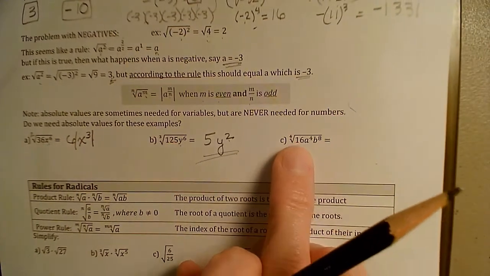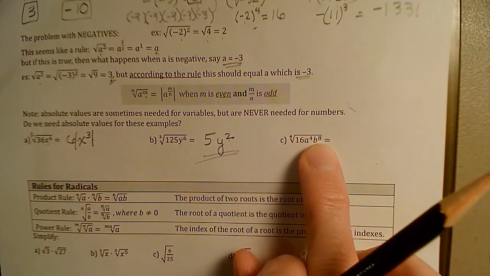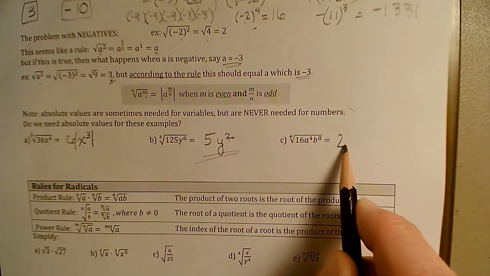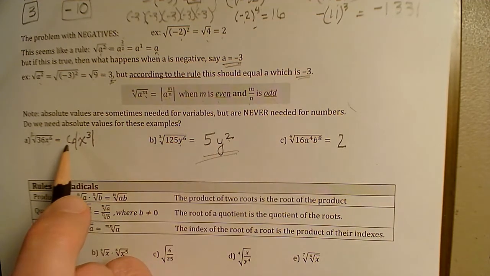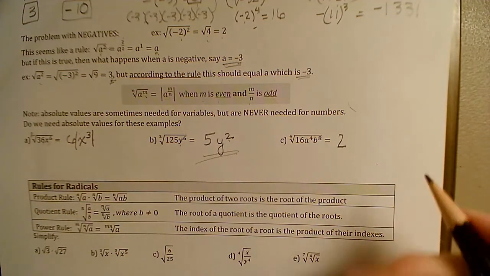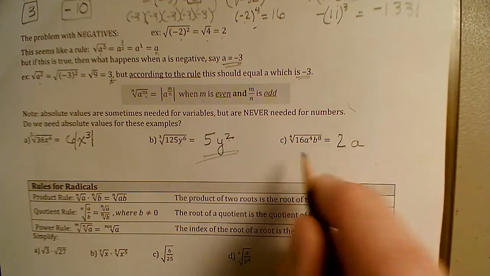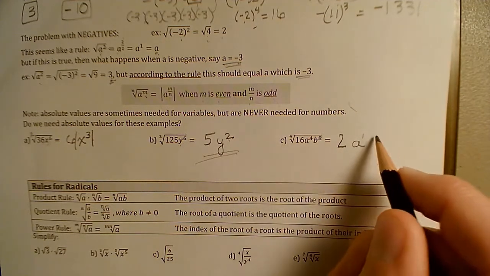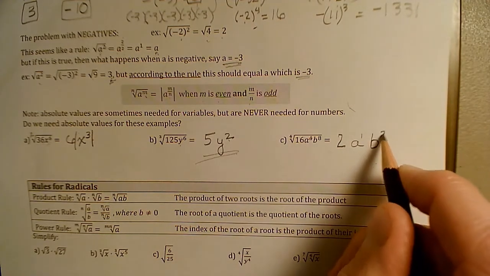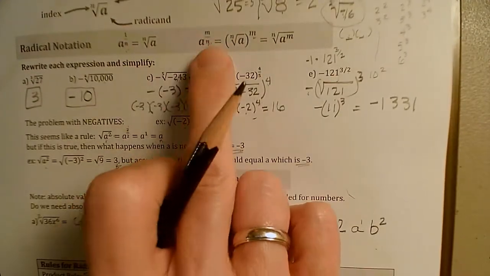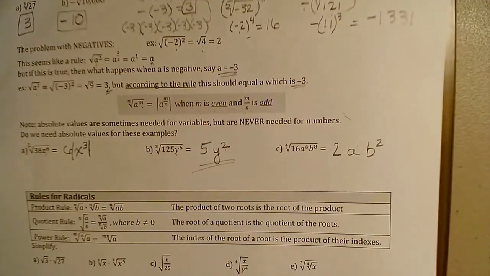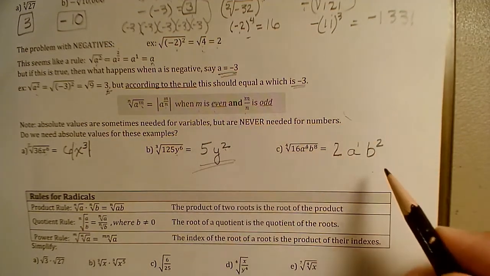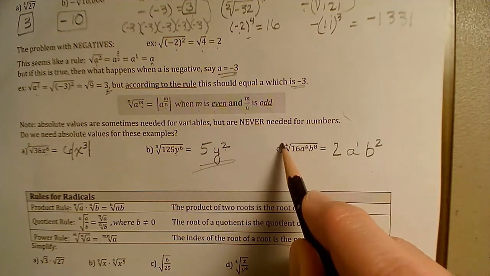All right, let's go on to the next one. The 4th root of 16 a to the 4th b to the 8th. The 4th root of 16 is just 2, right? Again, we never need absolute values around numbers. We know those are what they are. It's the variables that cause us problems. And then we have a to the 4 over 4, which is just 1. And b is to the 8 over 4, which is b to the 2. Again, I'm just using this rule up here to get those. Okay, and did any of those become odd? Yes, absolutely. 4 divided by 4 is 1.